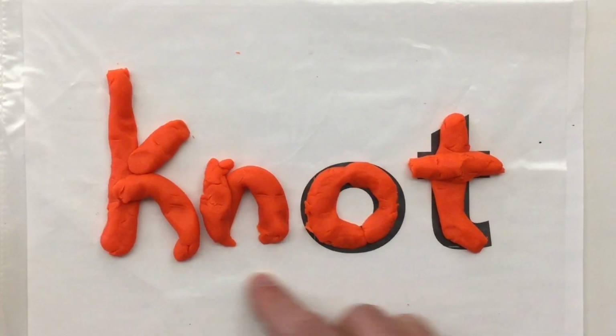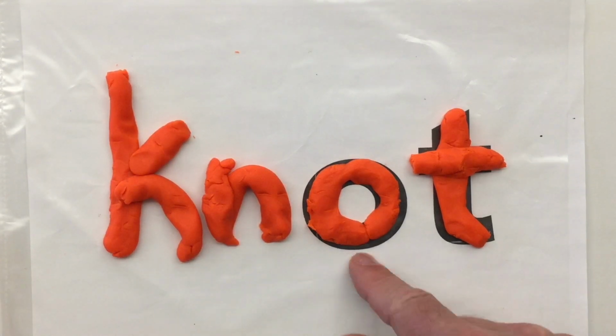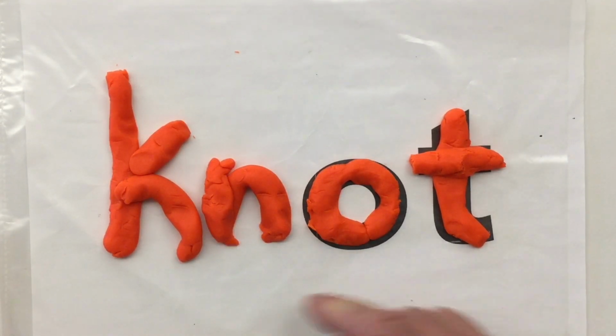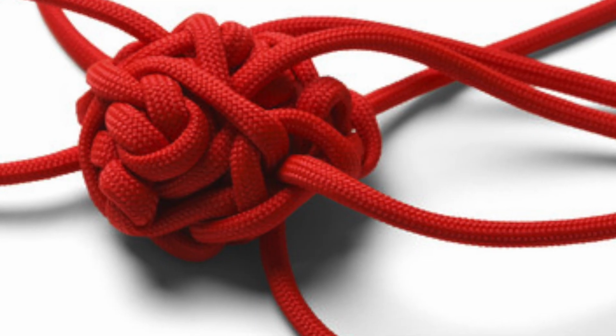If I add the KN in front, K's silent, and we get the word knot. Knot, like the kind you get in your shoelace, a knot in my shoelace. Oh, man, I'm never gonna get that undone.